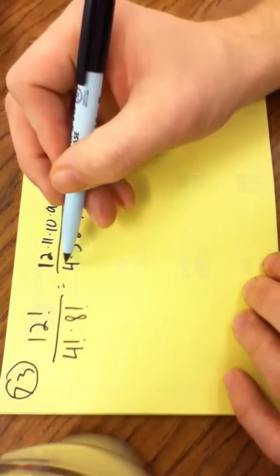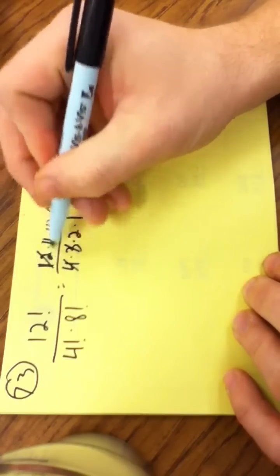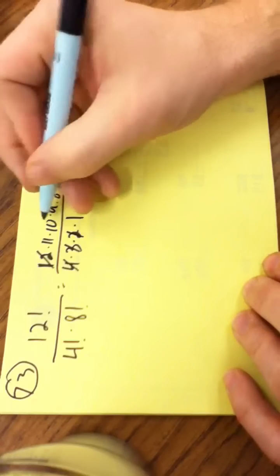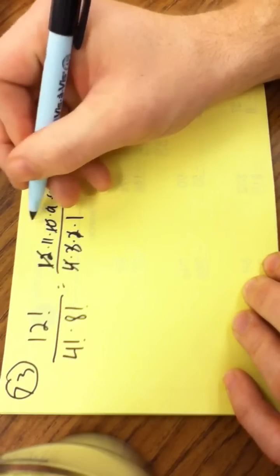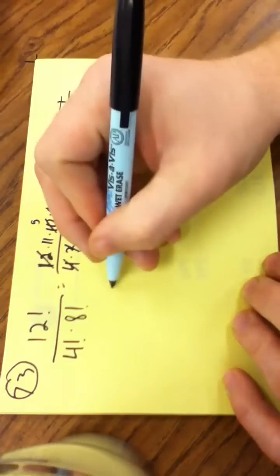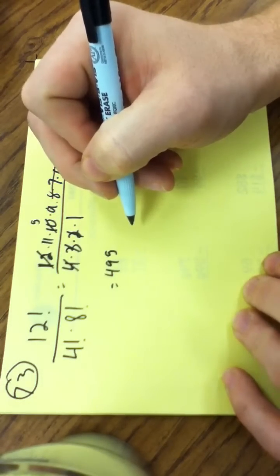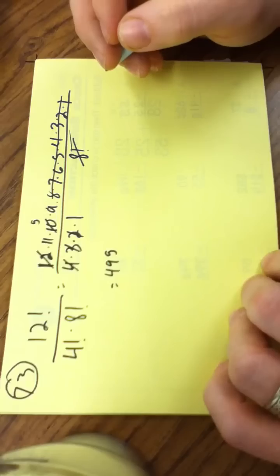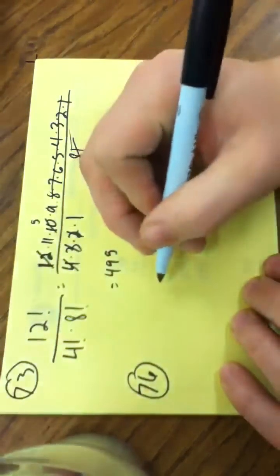Now we can take a look here. This is 4 times 3 is 12. So this is 12, and this is also 12. This 2 can cancel the factor of 2 in 10, and this becomes 5. So 11 times 5 times 9, 495. Okay.